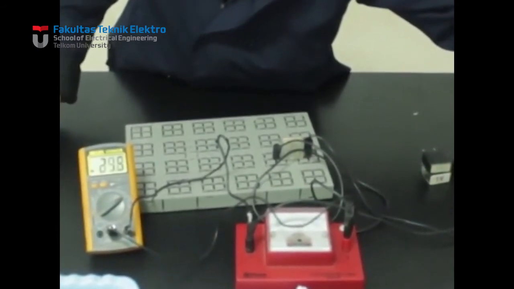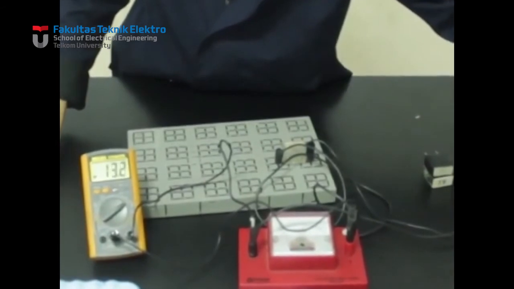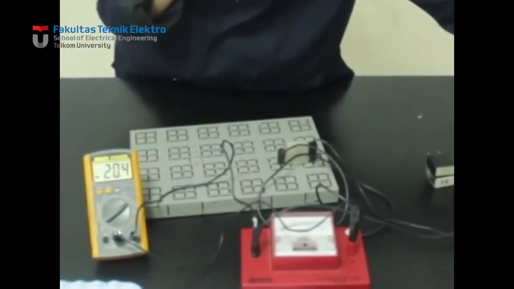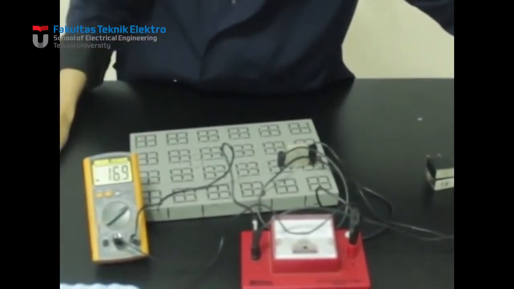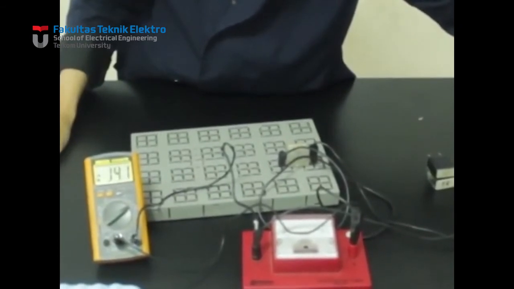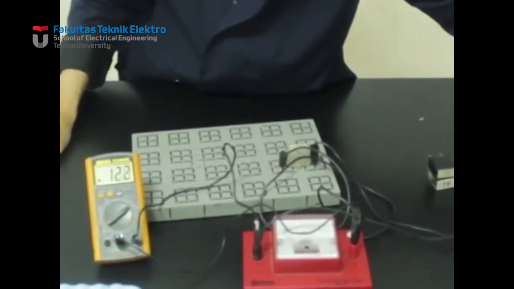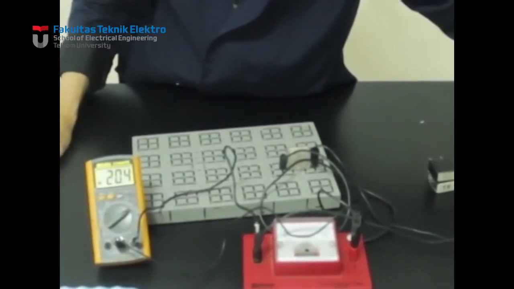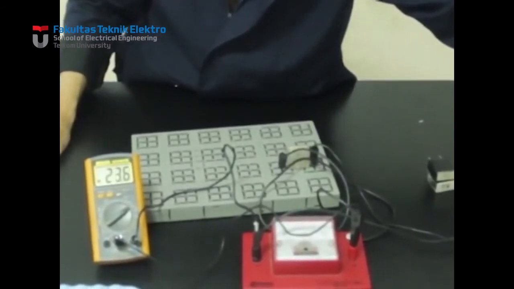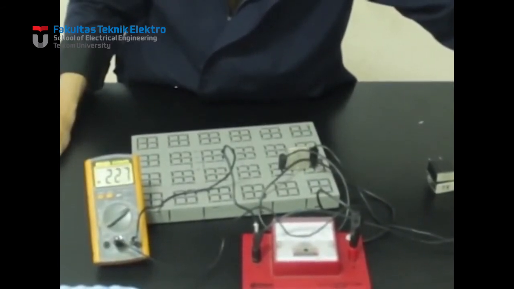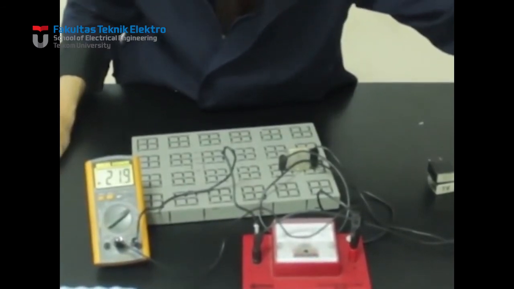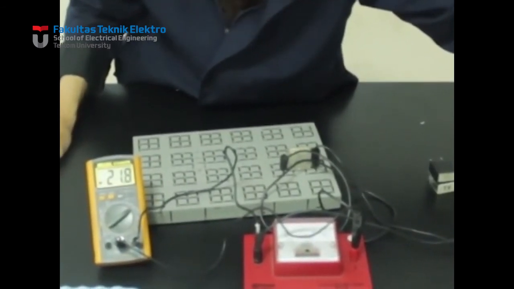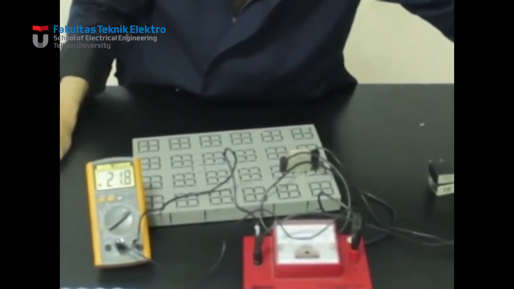In this experiment, we will calculate how much voltage is on the galvanometer when the current is flowing, which at this time is 20 microamperes. With a current of 20 microamperes, the voltage that appears on the galvanometer is 22 millivolts.